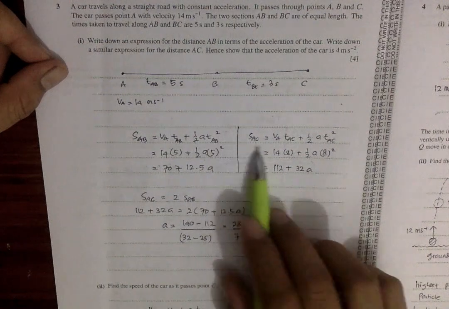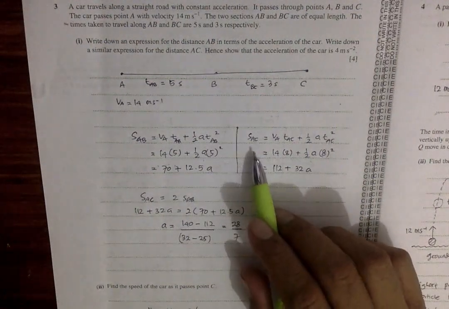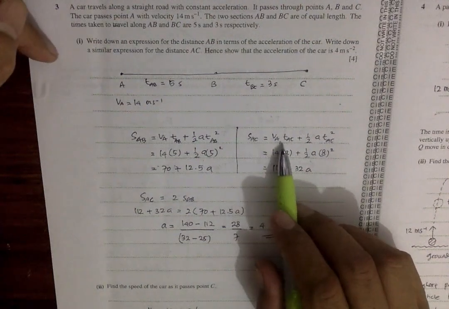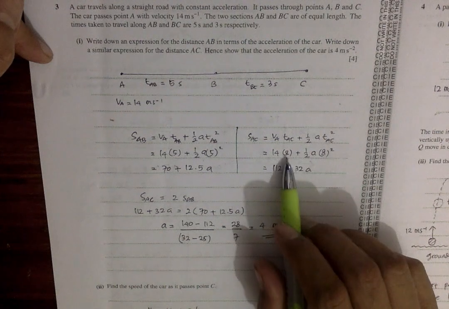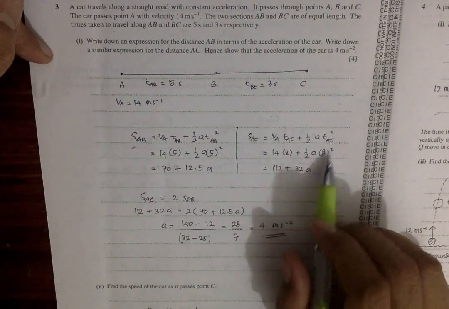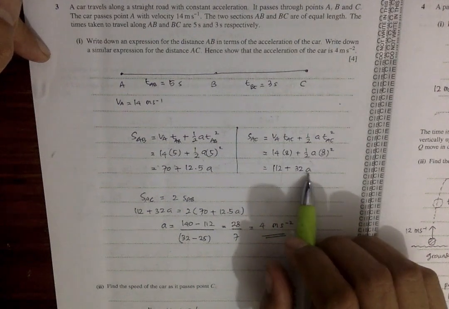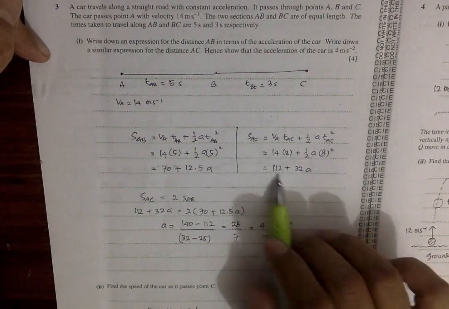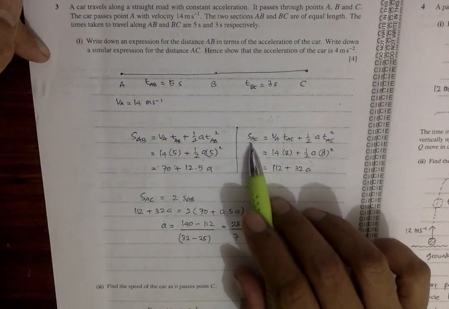So continue to SAC. In this section SAC, we have VA times TAC plus a half a TAC square. 14 times 8 plus a half a 8 square. We get 112 plus 32a. Okay, this is the expression of SAC, the distance from A to C.